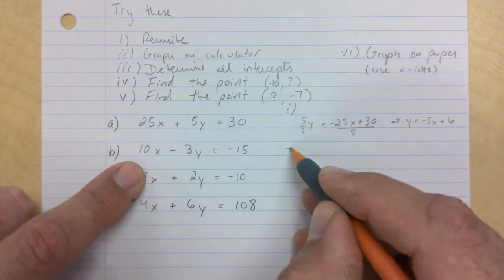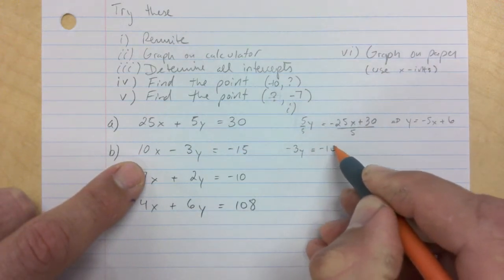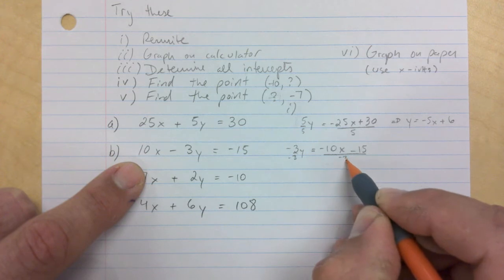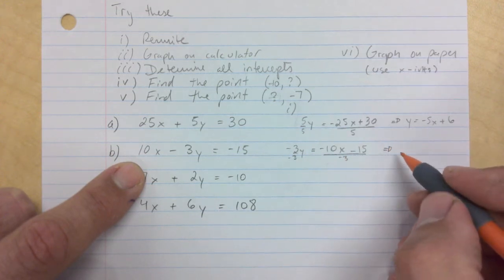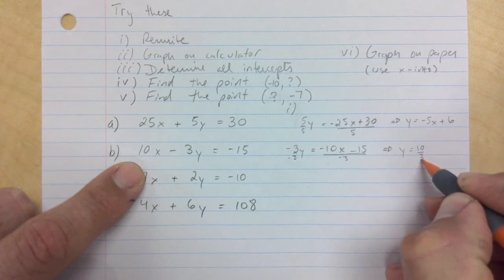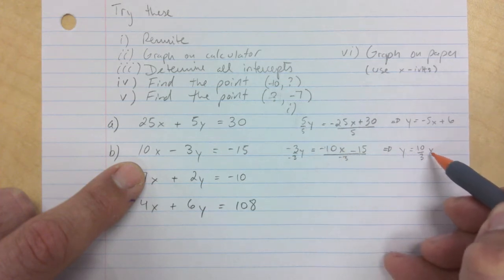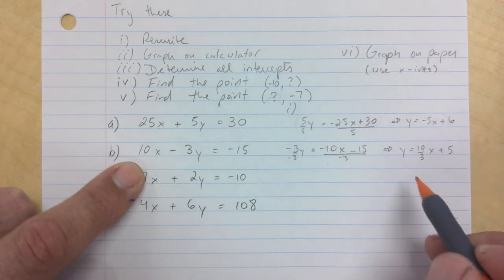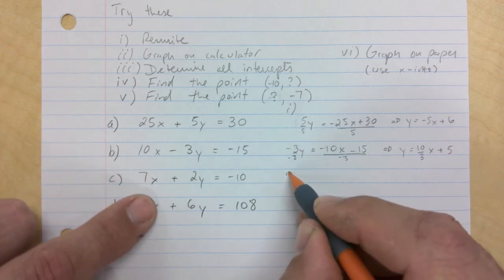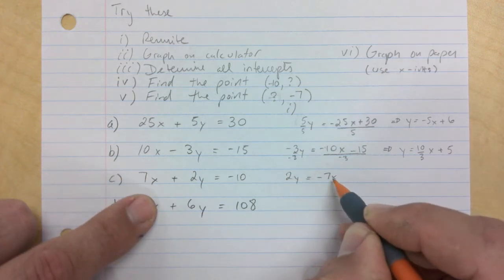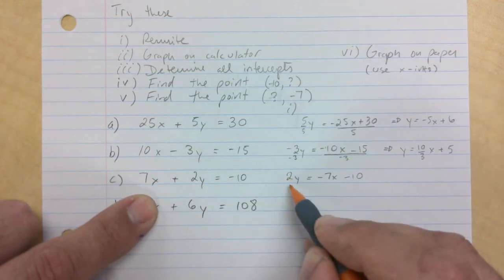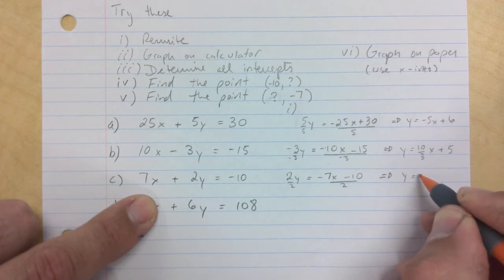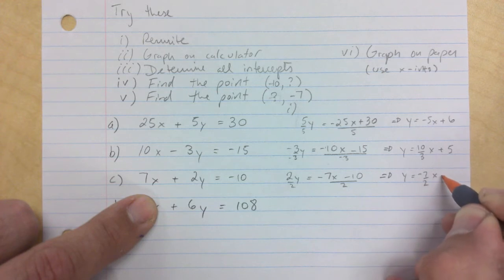And for b here, we have negative 3y is equal to negative 10x minus 15. Divide both sides by negative 3. And that gives us y is equal to 10 over 3 x, positive, right? Because these two turn positive. And this will also turn positive, so plus 5. Okay, that's that one. This one, 2y is equal to negative 7x, right? Because then 7 comes over, minus 10. Divide both sides by 2. That results in y is equal to negative 7 over 2 x minus 5.